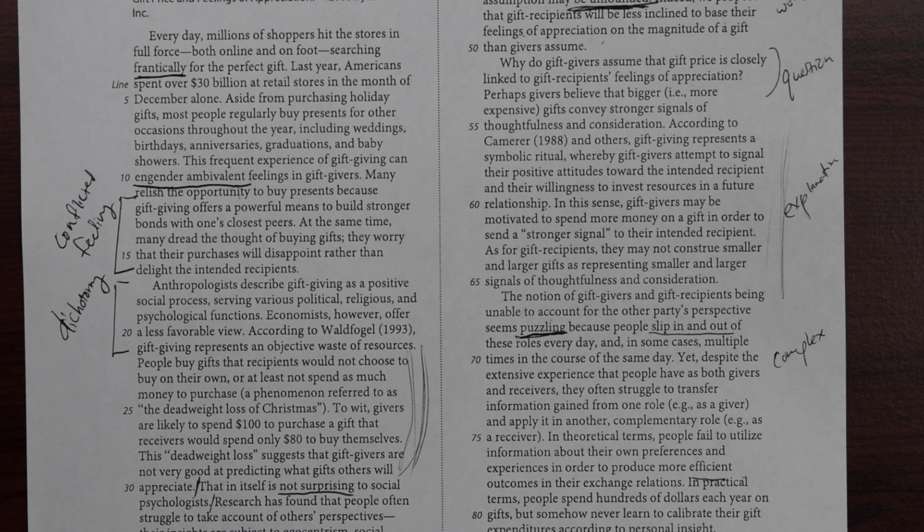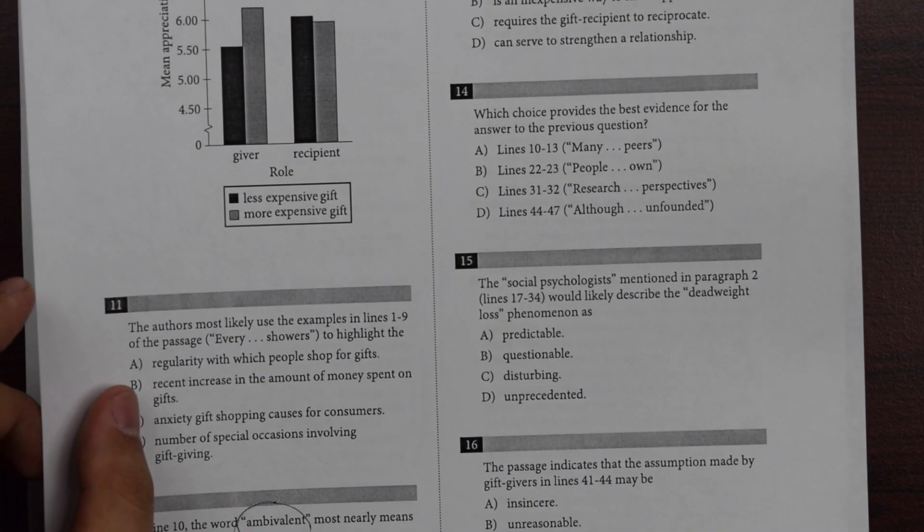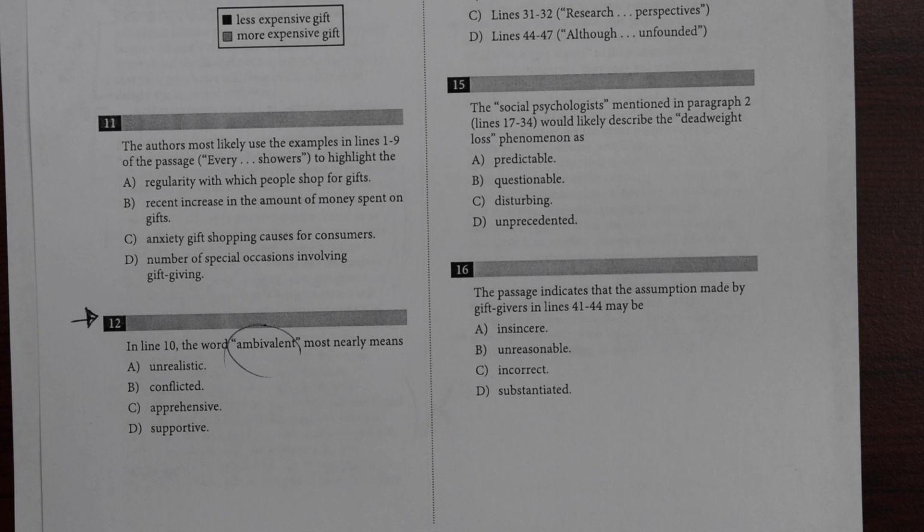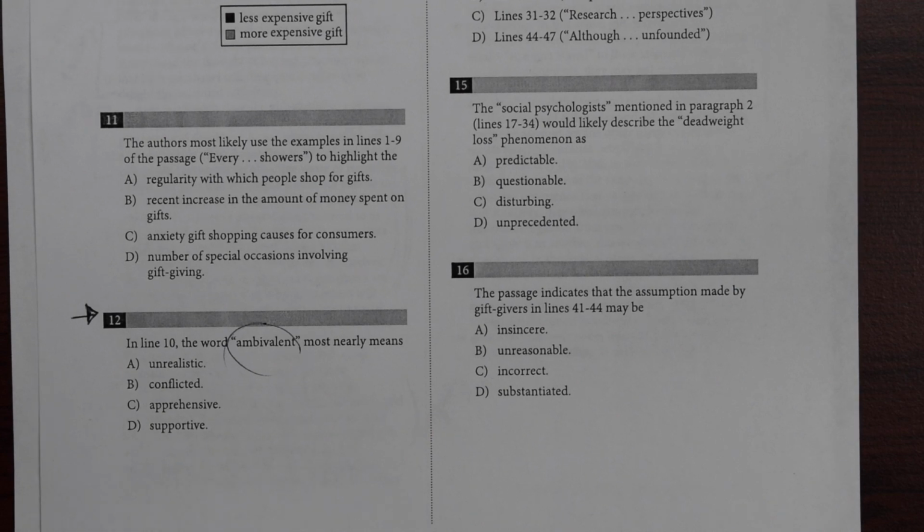And so that gives me a benefit of understanding that, okay, I'm in the right direction. I hit some of the points right here. So number 12 is an interesting situation. And I told you that even though I know the definition of ambivalent, be aware that you must make sure, as I said before, to bring it back to the context of the passage.